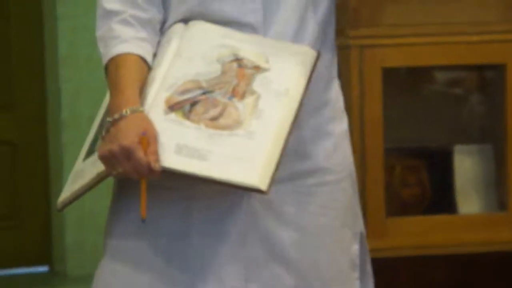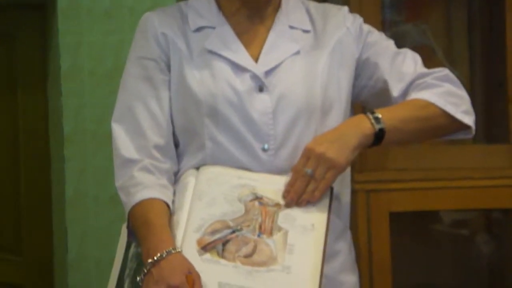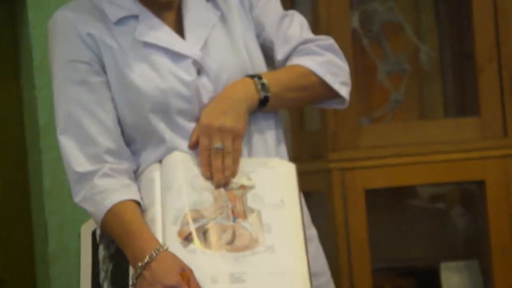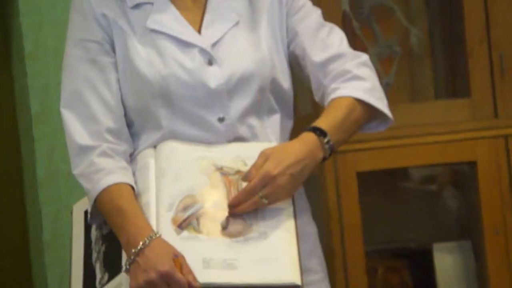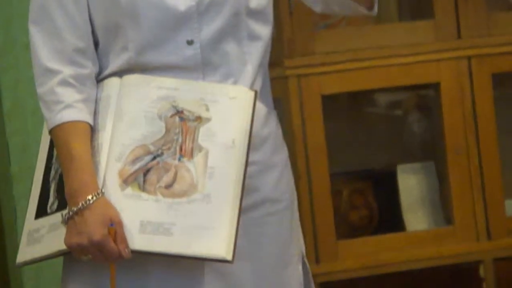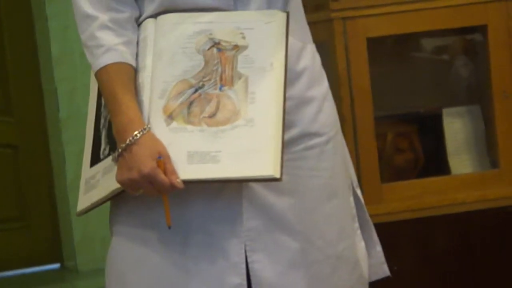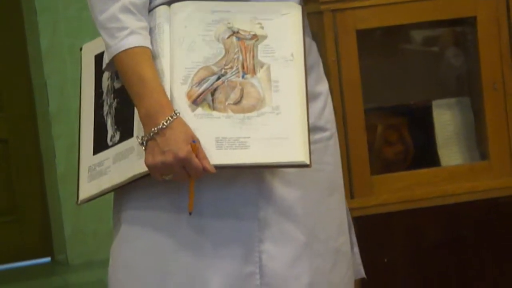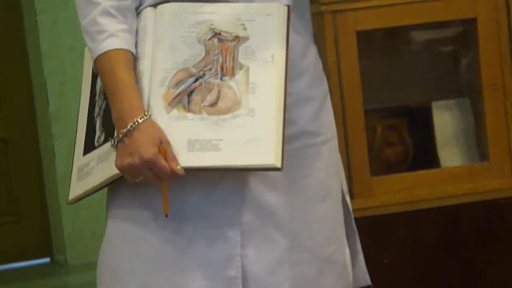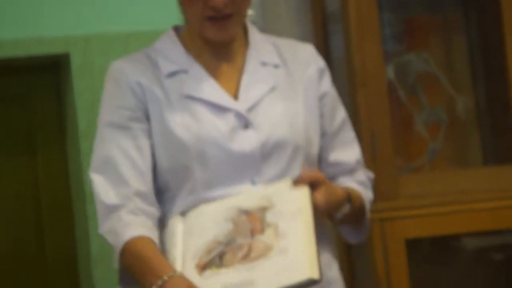The suprahyoid group, what two pairs of cranial nerves innervate it? This part, trigeminal. This part, facial. This part, ansa cervicalis. And now the last group, the deep group. We have lateral and medial. Lateral, they are the scalene muscles. Medial, they are longus colli, longus capitis, rectus capitis lateralis anterior. What source of innervation do they receive?